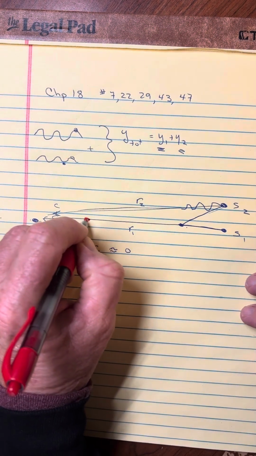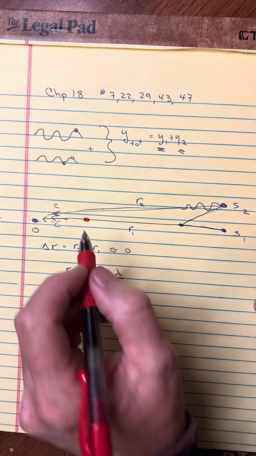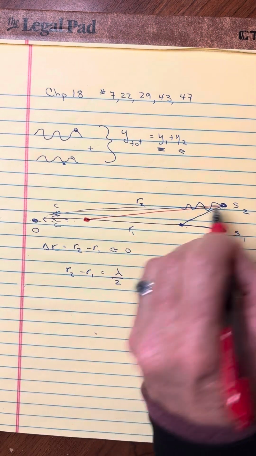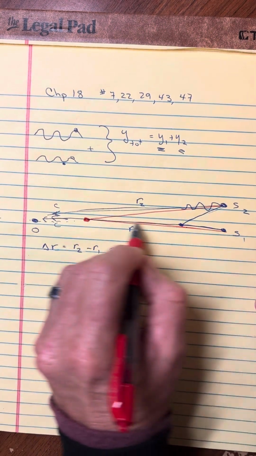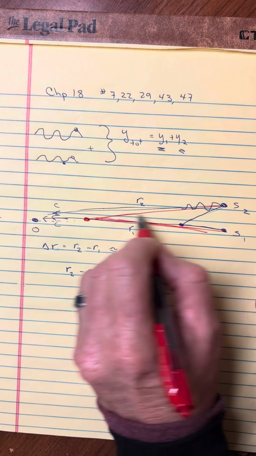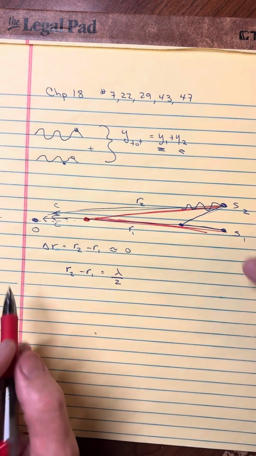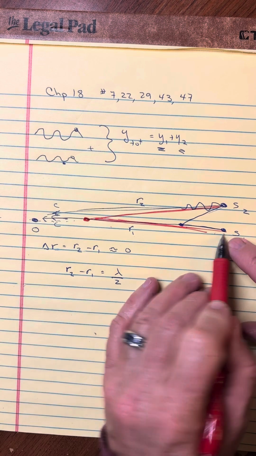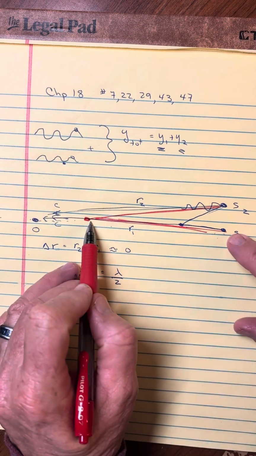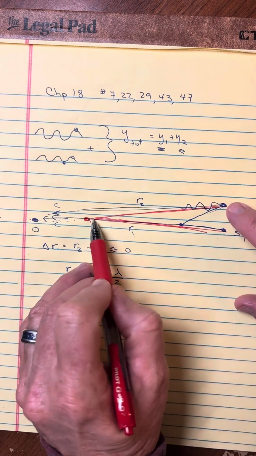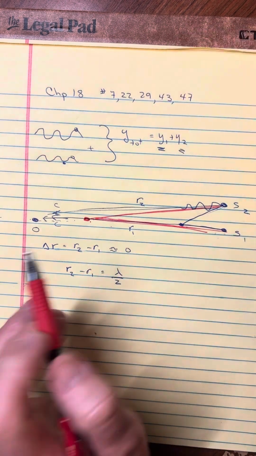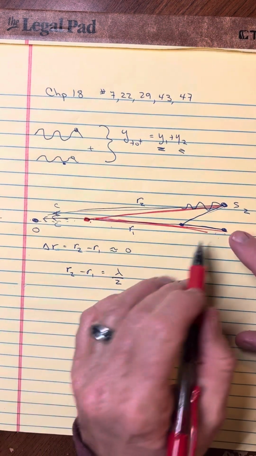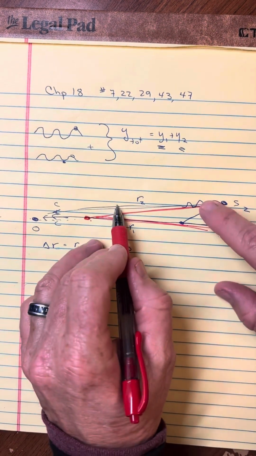Let me just kind of roughly put it in my sketch right here. But I would say that what I'm looking at right here is that however many waves, let me just say there's 100 waves from the source to the observer, then up here there would be 100 and a half. So that the crest of one of them lines up with the trough of the other.